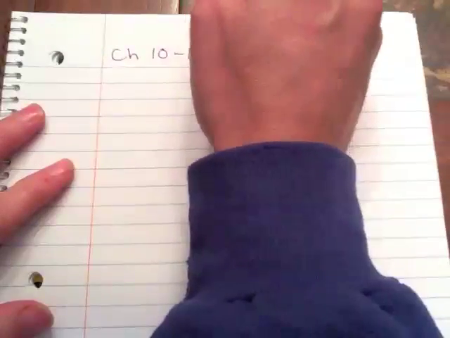Today we're starting chapter 10. Chapter 10 deals with all radicals. So today we're going to be simplifying radicals, and then we'll be adding, subtracting, multiplying, and dividing radicals, solving equations with radicals, and graphing radical functions this chapter. So this is lesson 10.1. Simplifying radicals.